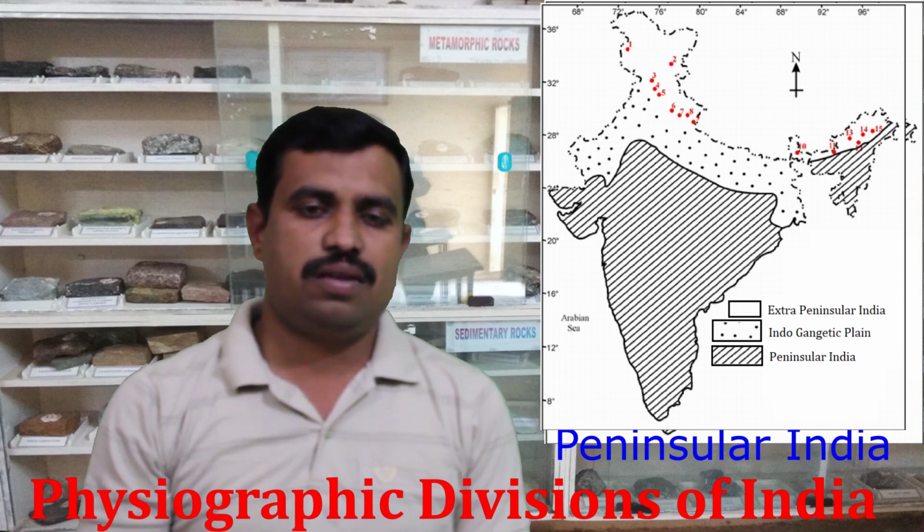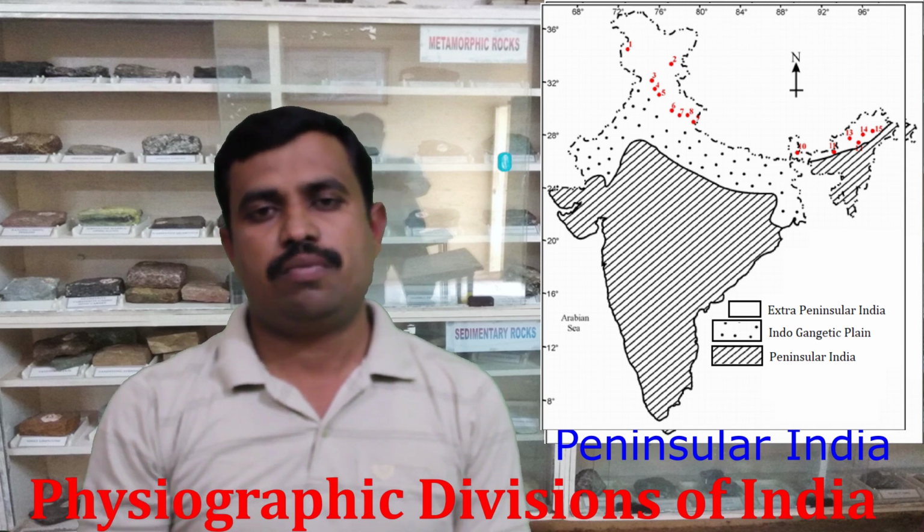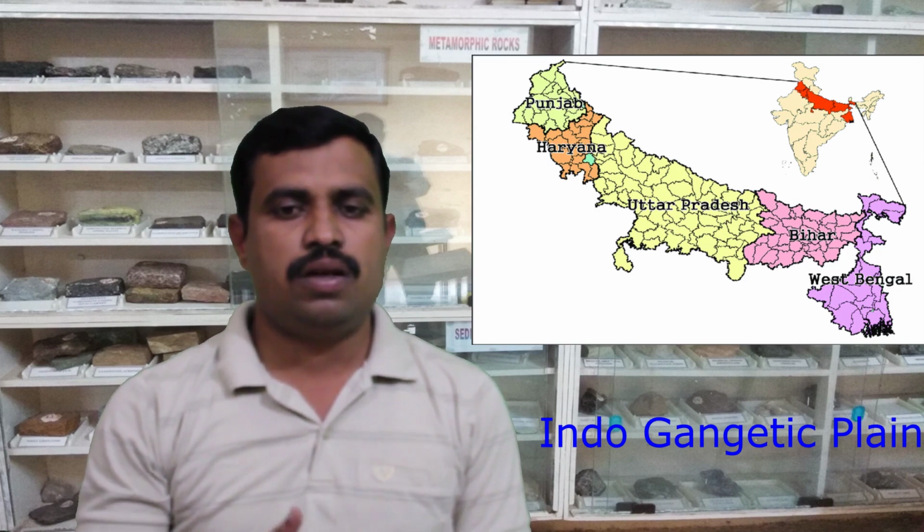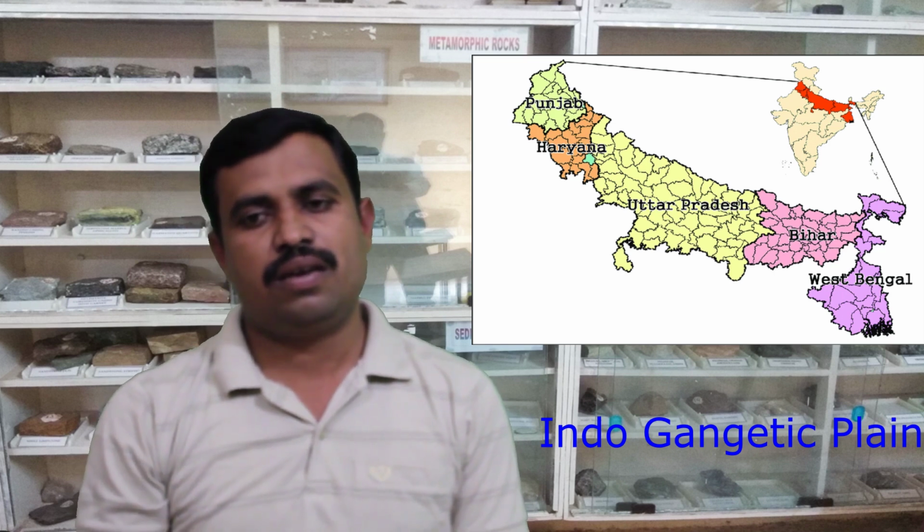Now we will see the second physiographic division, that is the Indo-Gangetic Plain. The Indo-Gangetic Plain is a deep crustal trough filled with Quaternary sediments. Its origin and structure are intimately related to the rise of the Himalaya.